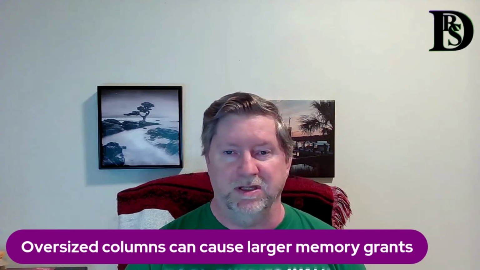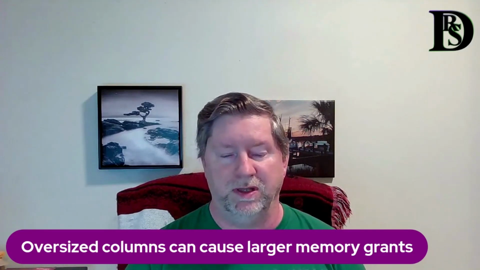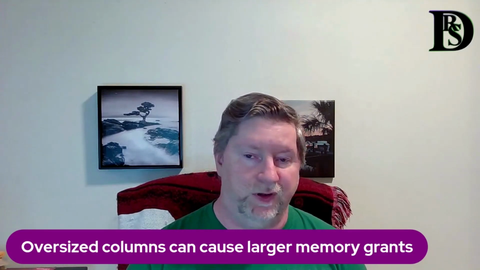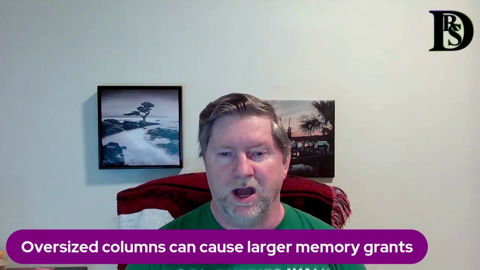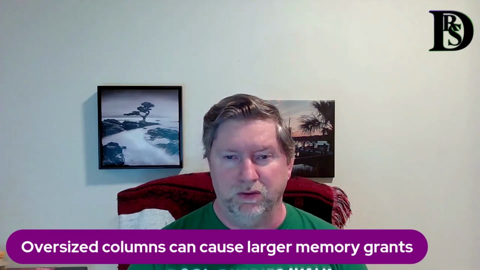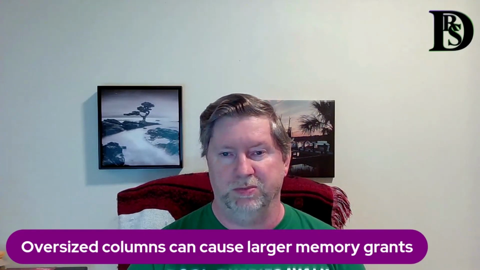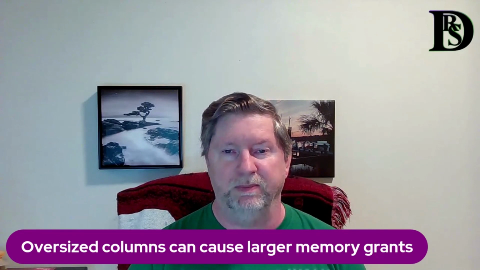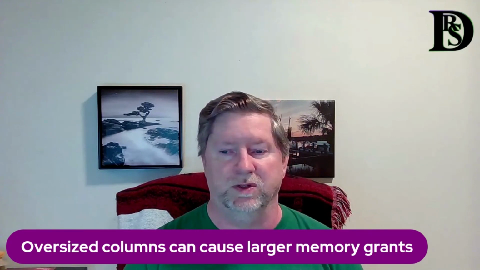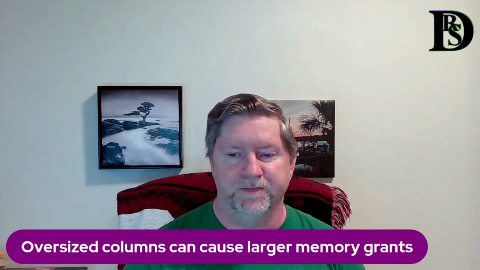And the DBA or whoever happens to be doing production support is going to have to try to figure out what's going on. And so oversized columns can contribute, or do contribute, to this problem of large memory grants, and you essentially run the SQL Server out of memory.